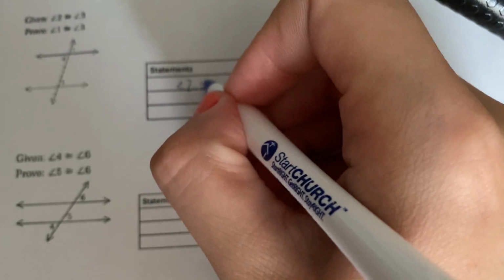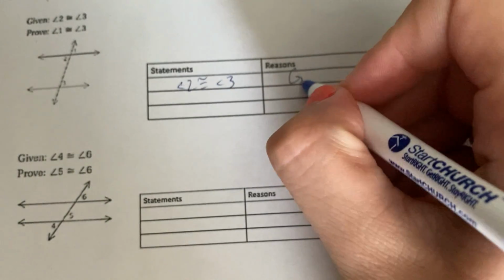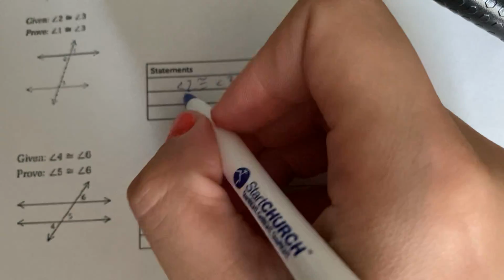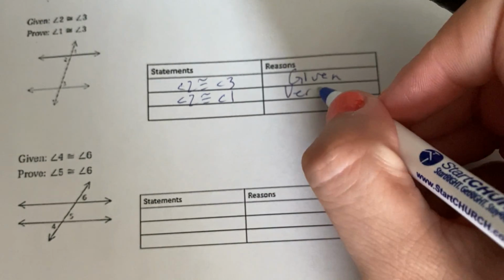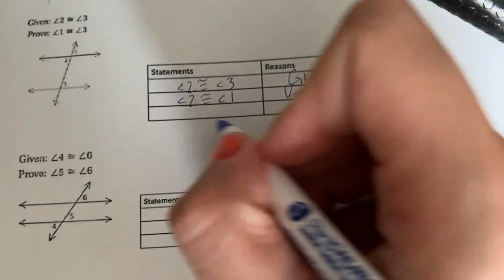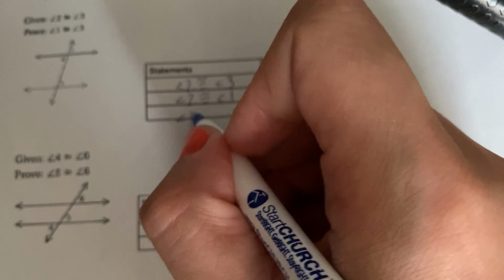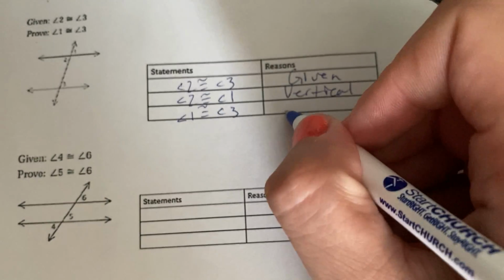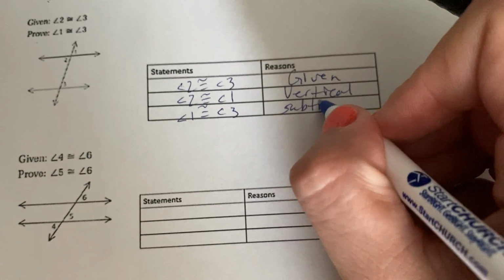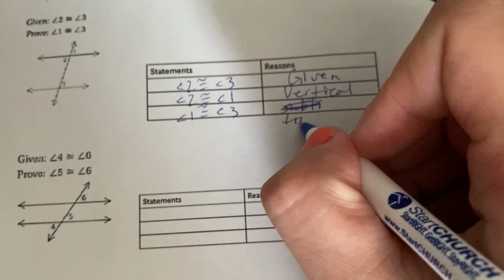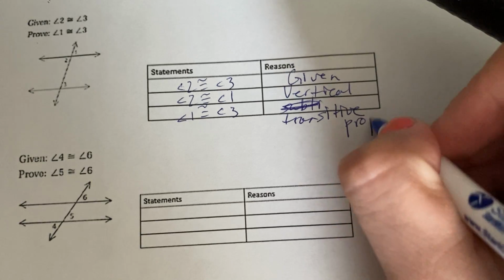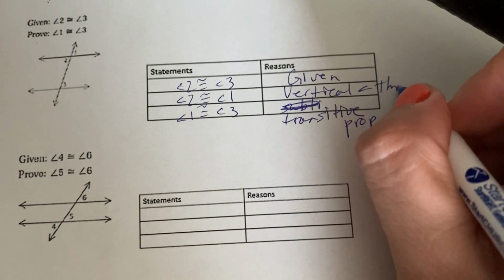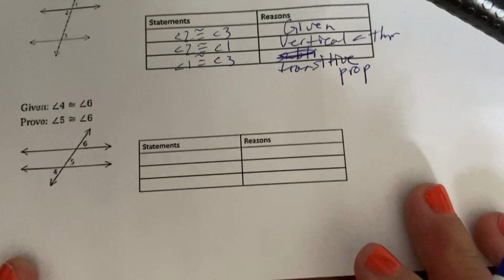All right, the first step, always show what you're given. So angle 2 is congruent to angle 3. Given. Angle 2 is congruent to angle 1, vertical angles. So angle 1 is congruent to angle 3 by substitution or transitive. Let's do transitive property. Should have added vertical angle theorem.